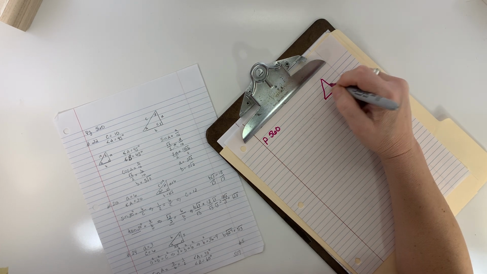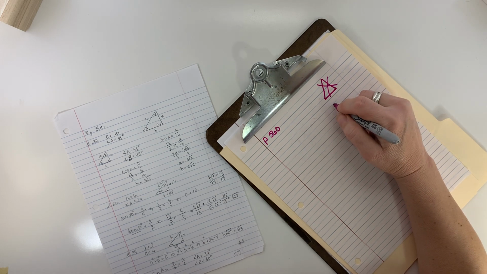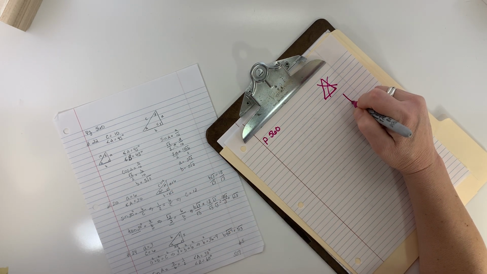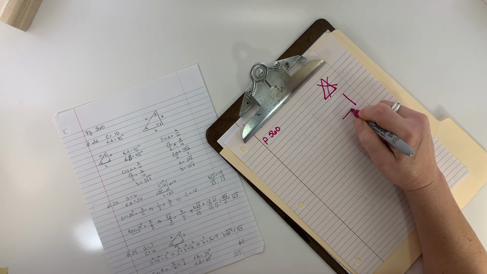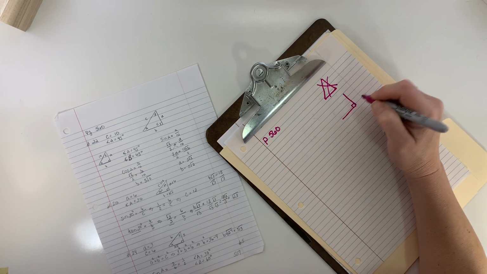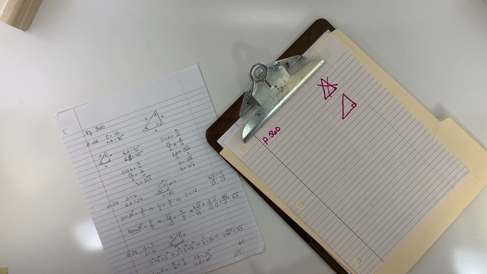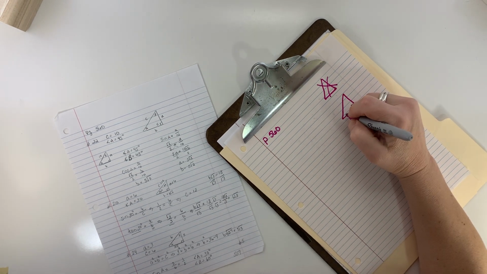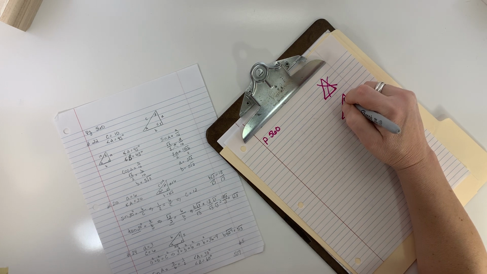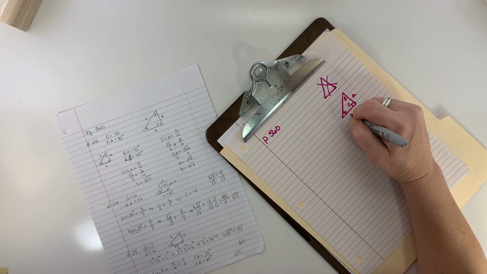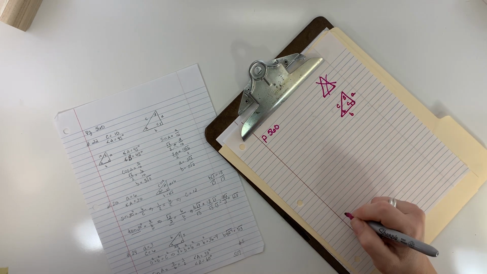Oops, that doesn't look like a 90-degree angle. Let's redraw that. For some reason the book draws them backwards and it makes it challenging for me. So let's try to see if I can make a 90-degree angle at least a little bit better, okay? There we go. We'll draw the 90-degree angle first, okay? So this is A, B, and C, okay? Side A, side B, and side C, okay?